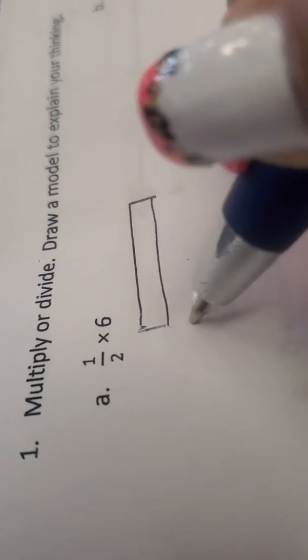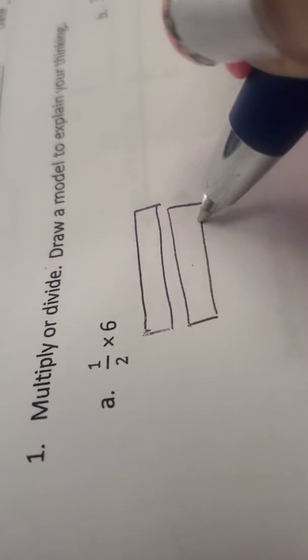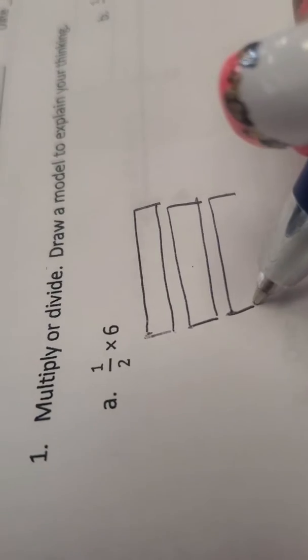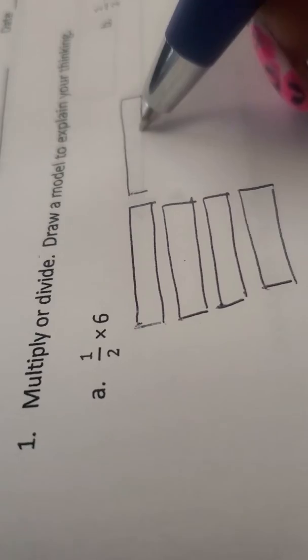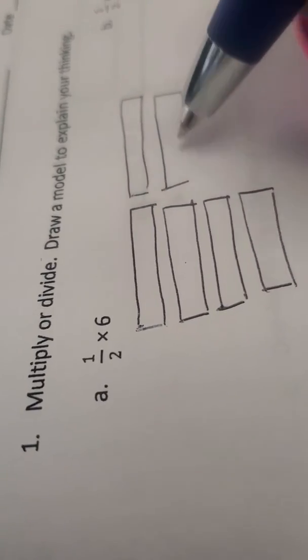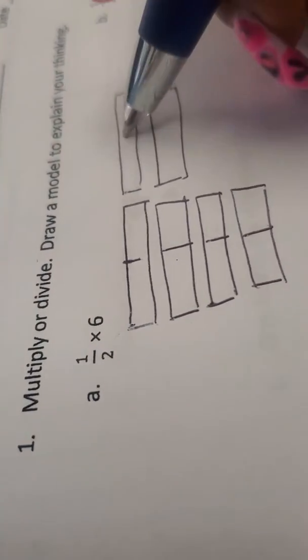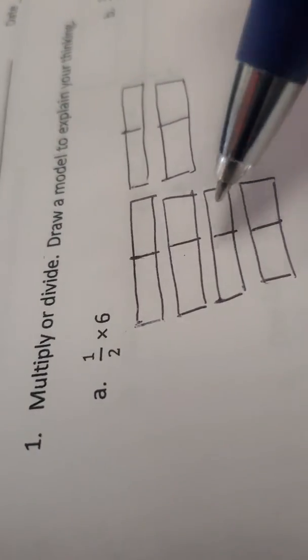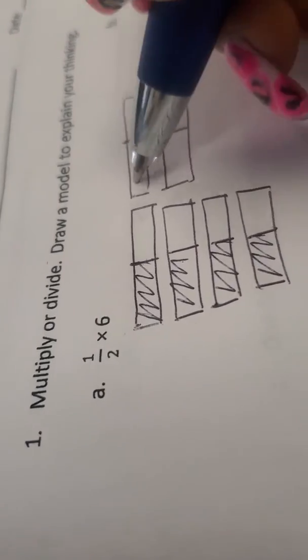So we'll draw 1, 2, 3, 4, 5, 6, and then for each it says that we have to do half. Now because I decompose it in half doesn't mean that this definitely is already a half, because I have to now shade in half of each. So this would be 1/2, 2.